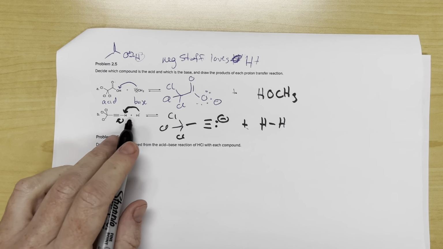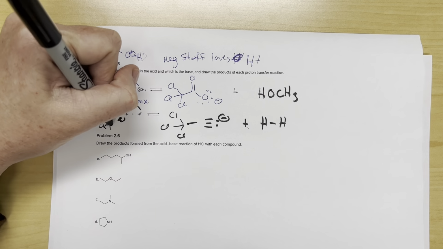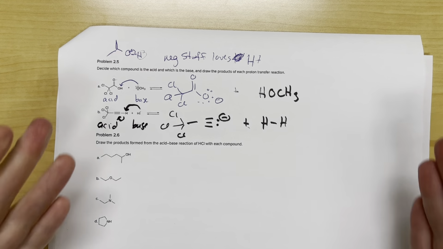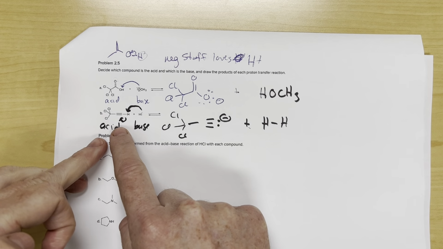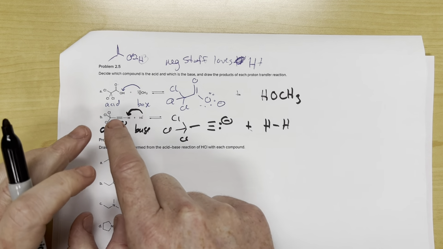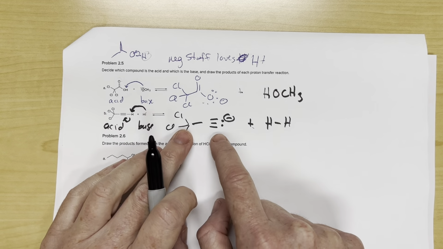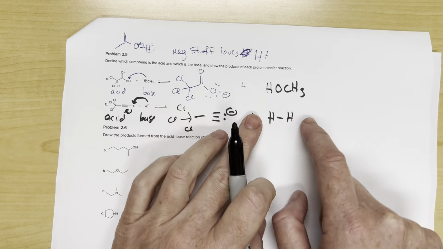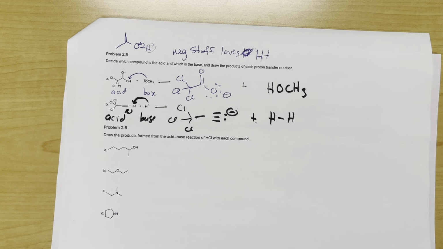Okay, so again, this one, the one that gives off the H is the acid. The one that takes it on is the base. And then you could look for the conjugate. So if this was the acid, this is going to be its conjugate base. Both of those were the conjugate base, and these are the conjugate acids, just to remind you of conjugates.